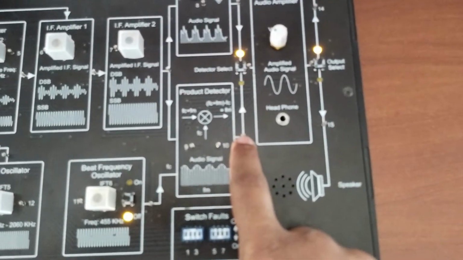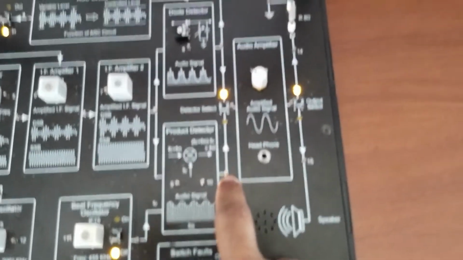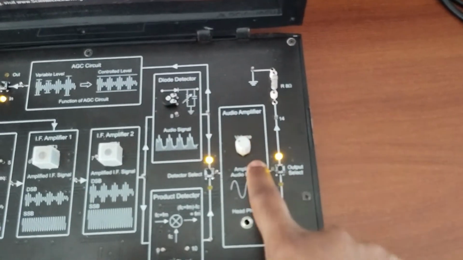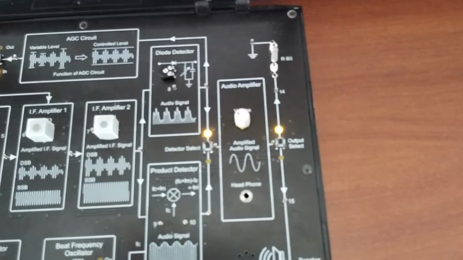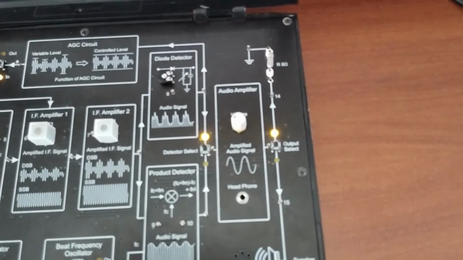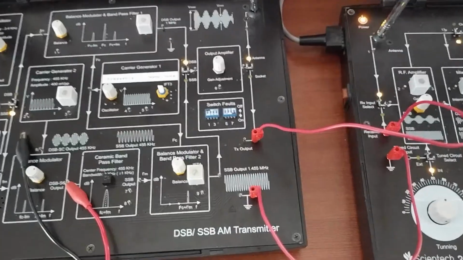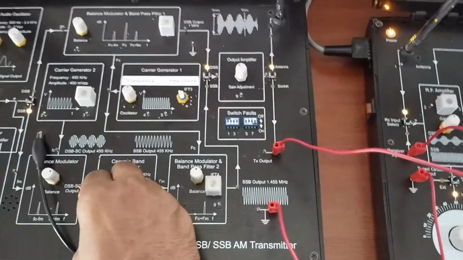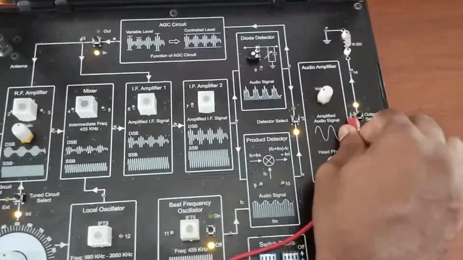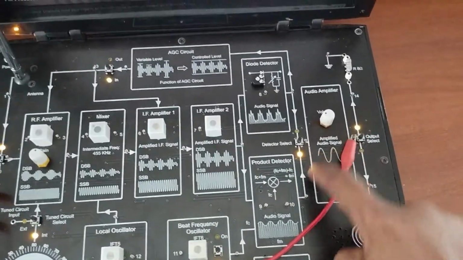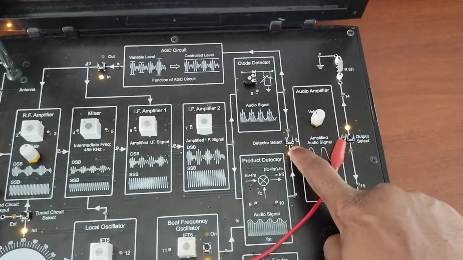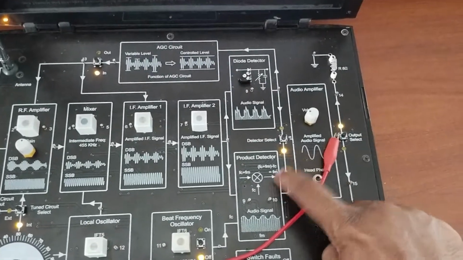To get proper amplitude levels of the recovered message signal, it is given to the audio amplifier. At this point we get the recovered message signal as the DSB-SC demodulated waveform. To observe it, I am connecting the CRO probe positive pin to the audio amplifier in the receiver section. The connection is made from the product detector to the audio amplifier.